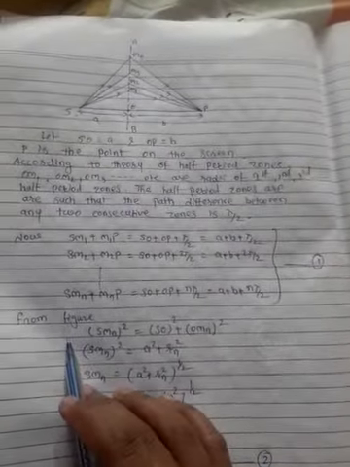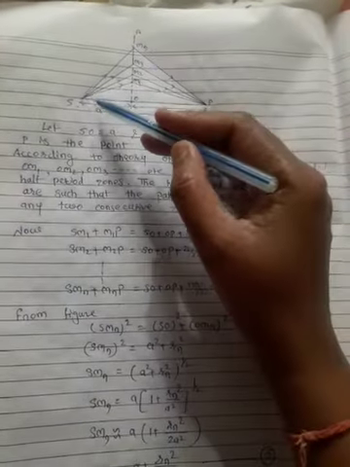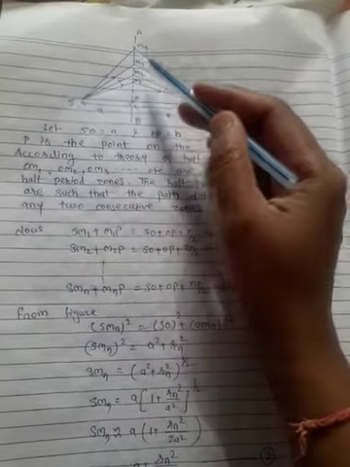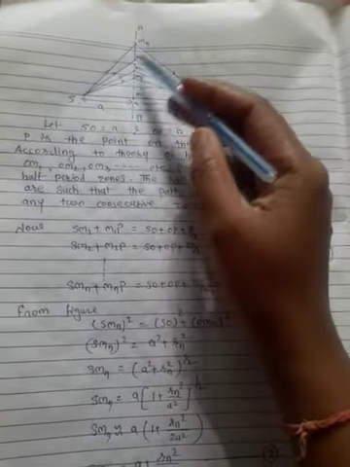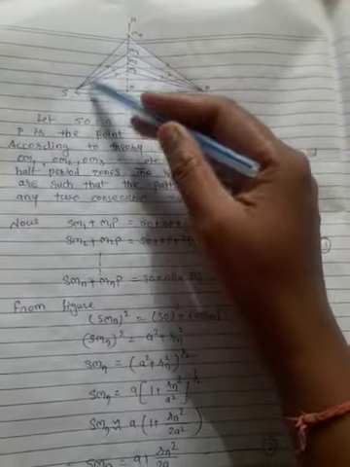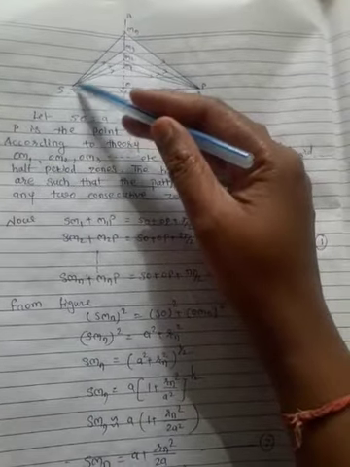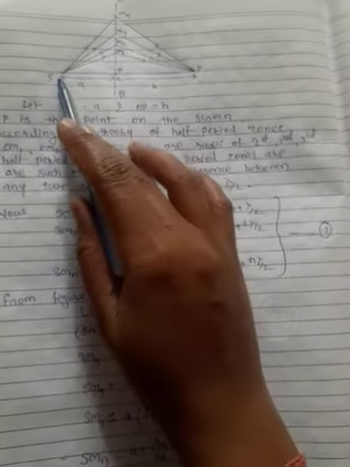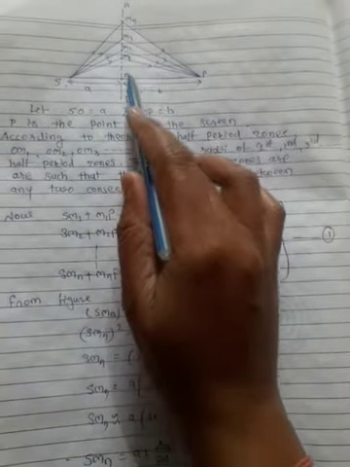Then from the figure we consider the triangle SOMn and apply the Pythagoras theorem. This is the hypotenuse side. We get SMn square equal to SO square plus OMn square. This is the Pythagoras theorem.